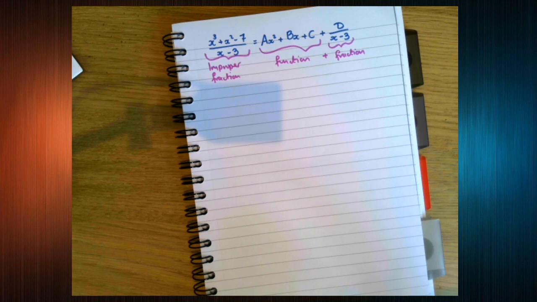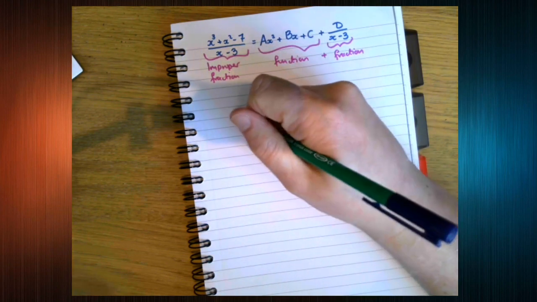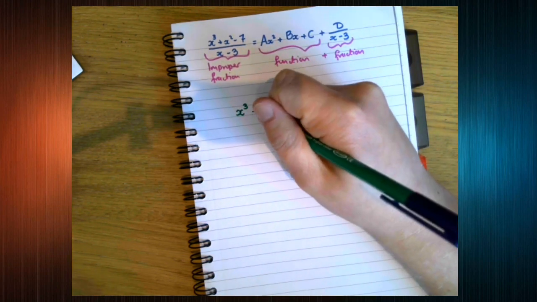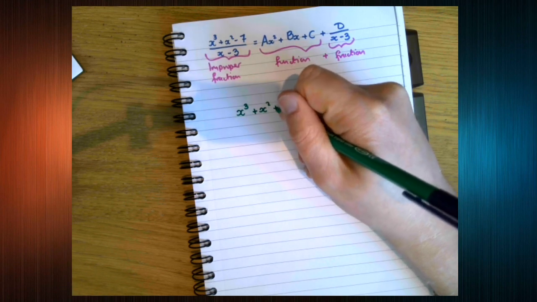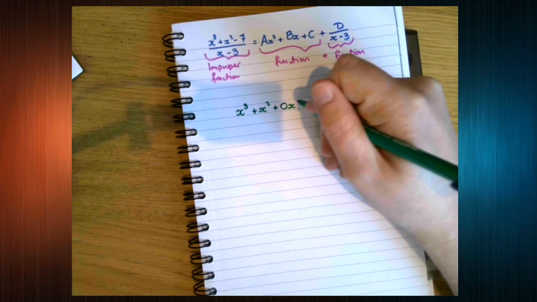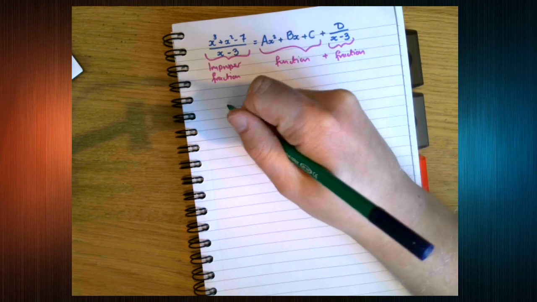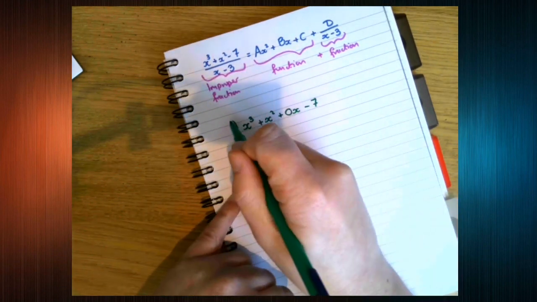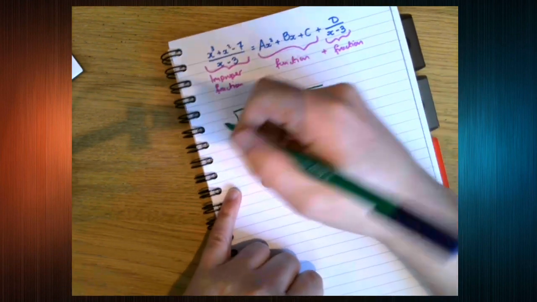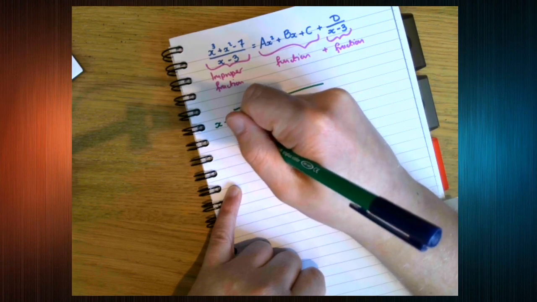We are doing x cubed plus x squared plus 0x. I put that in to make sure things stay in the right columns. And we are dividing that by x minus 3.